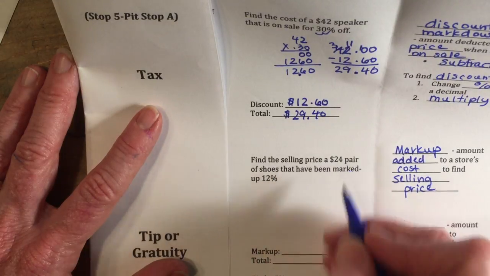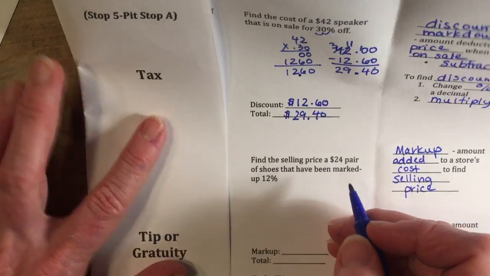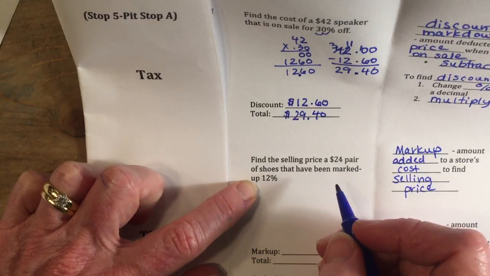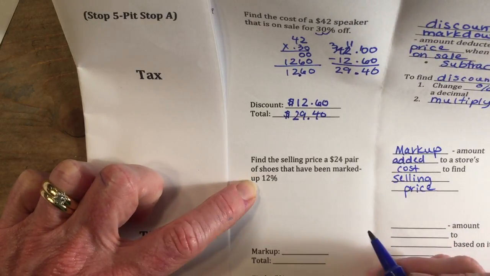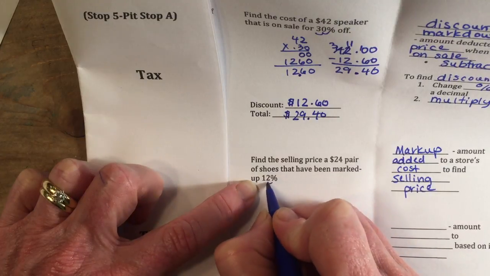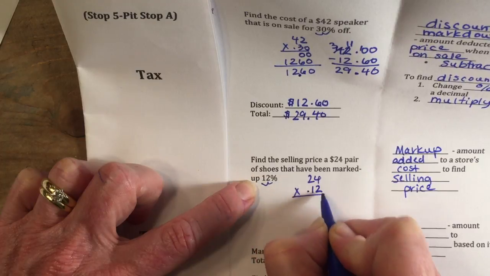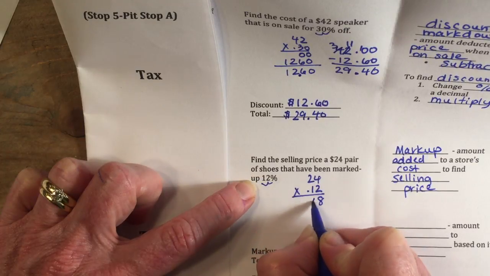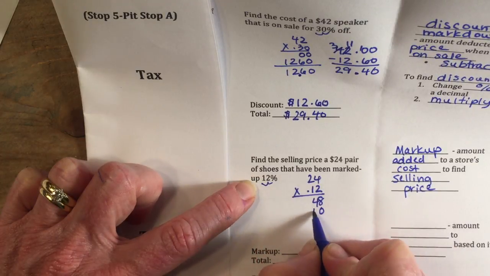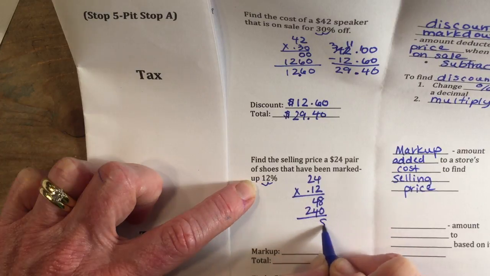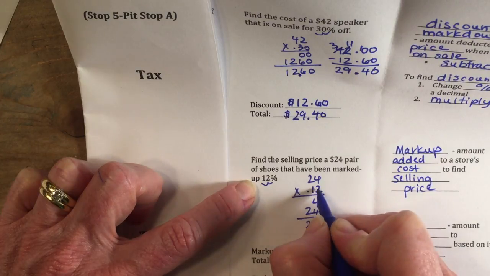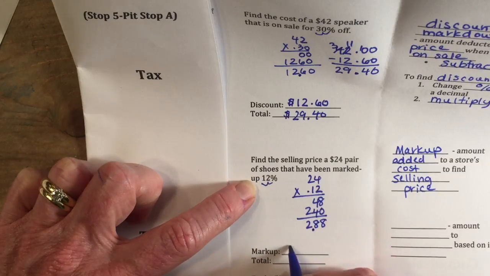So the selling price of a $24 pair of shoes, we want to know what the store actually is going to charge for them. They are going to be marked up 12%, so I'm going to change that to a decimal, so 0.12 times 24. 4 times 2 is 8. 2 times 2 is 4. Start with a 0. 1 times 4, 1 times 2. 8, 8, 2. And there are 2 decimal places here, so 2 here. The amount of the markup is $2.88.